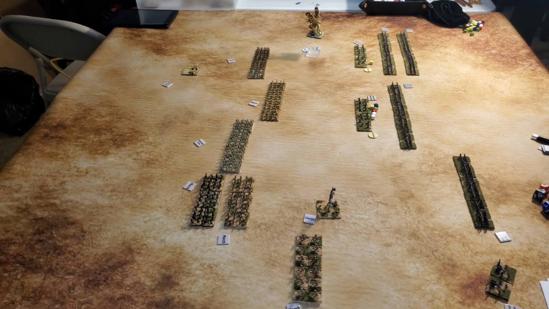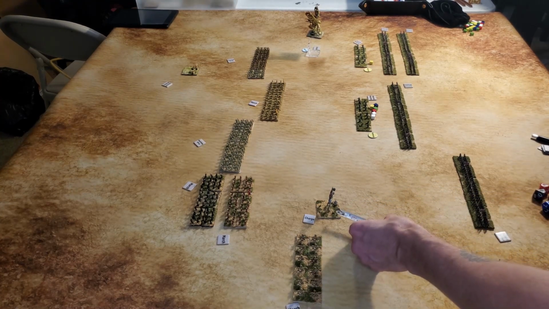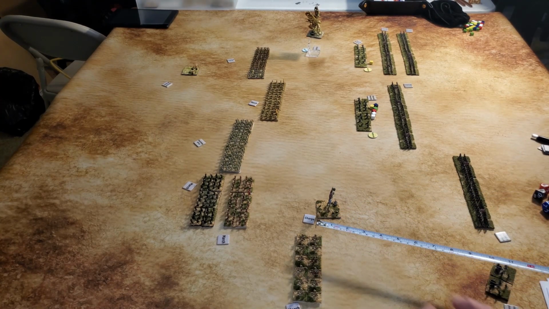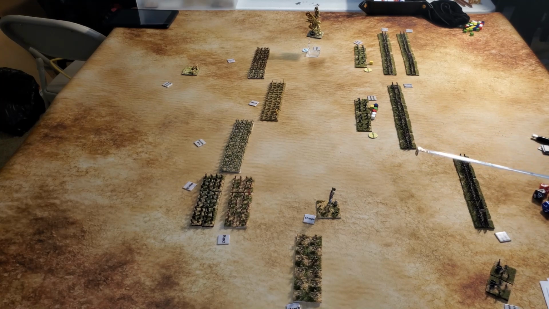All right, so let's see. We have some options here with this cannon. It can continue to fire a round shot. However, the giant and this cavalry are within range of canister shot.